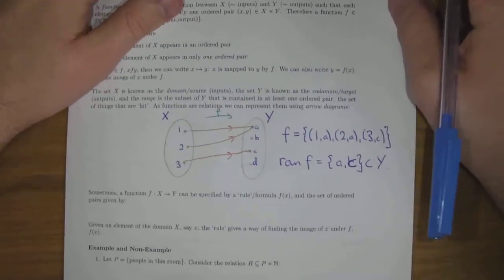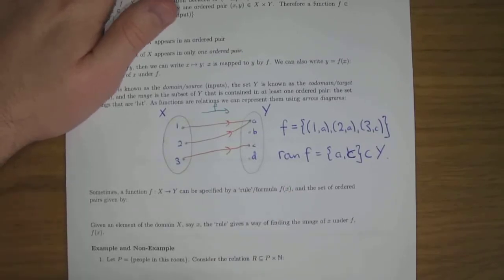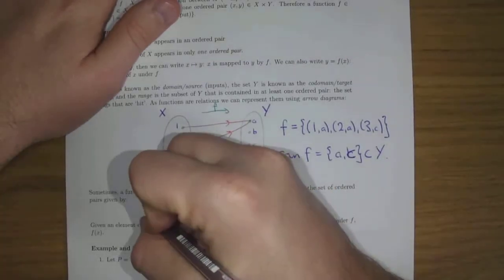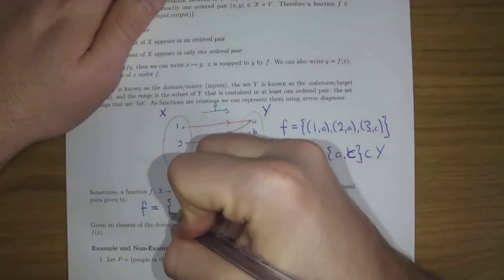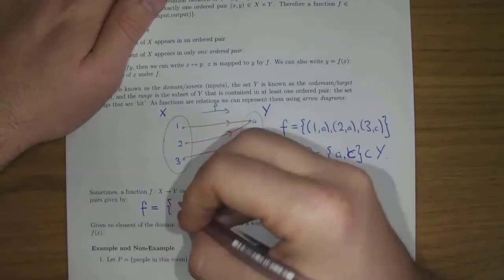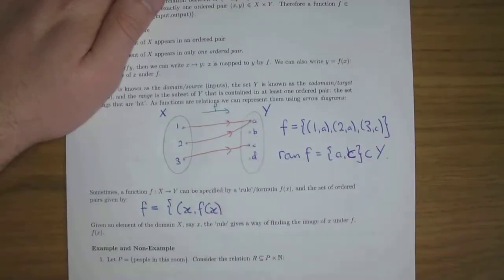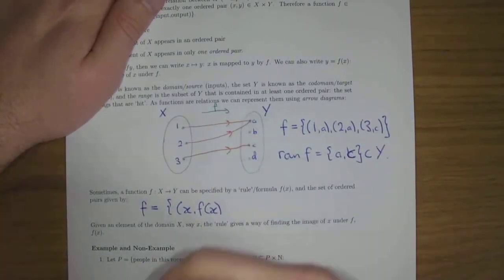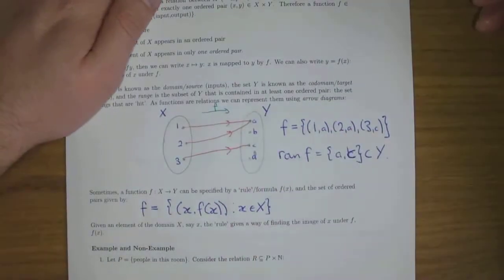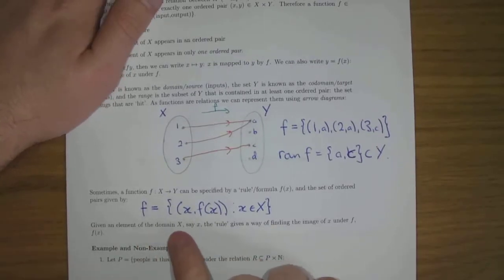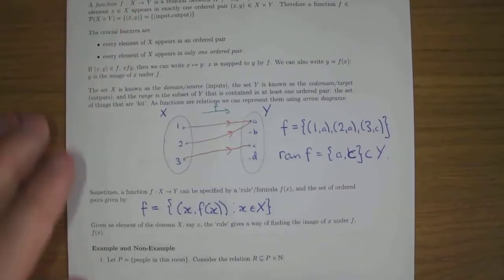Right. Sometimes a function can be specified by a rule or a formula, and the set of ordered pairs would look something like this. There's different ways I can write this. So the set of input x, output f of x, basically use the formula for the function as x ranges over all the possible inputs. So given an element of the domain x, say little x, the rule gives a way of finding the image of x under f. So this formula. Okay, let's see some examples.